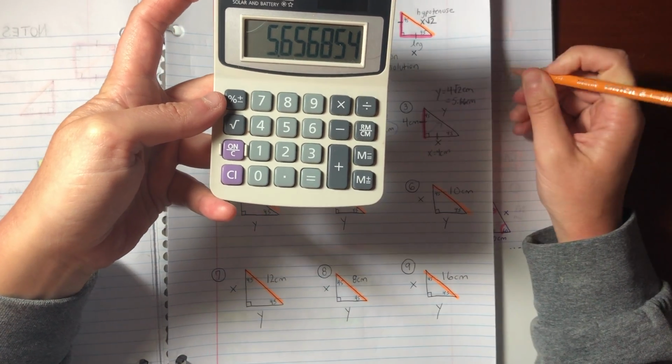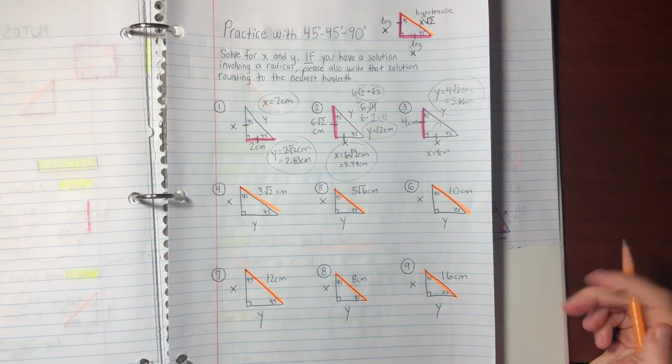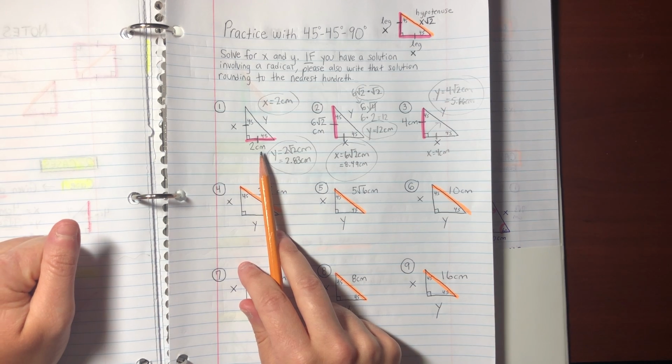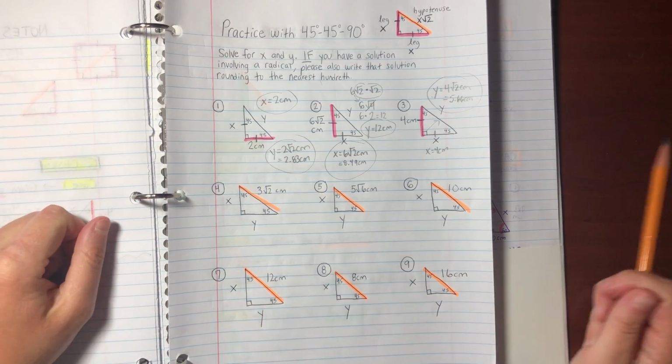5.66 centimeters, and we can go ahead and circle our answer there. All right, so those are pretty simple, guys. Anytime they give you the leg, to find the other leg, it's the exact same answer, right? And then the hypotenuse, you just multiply by radical 2.